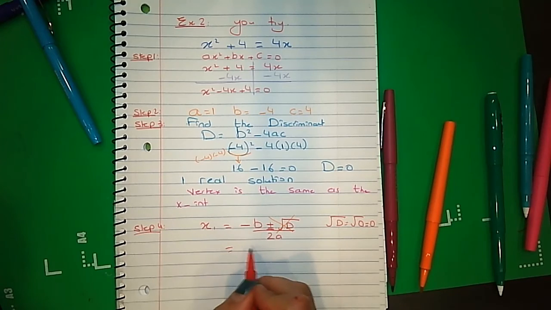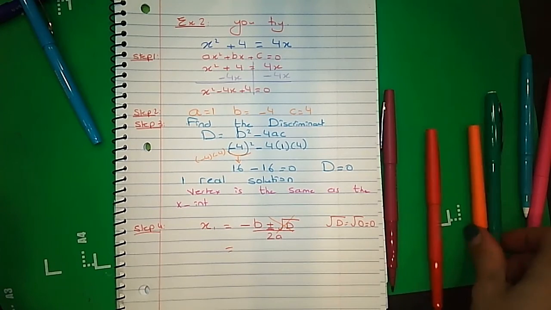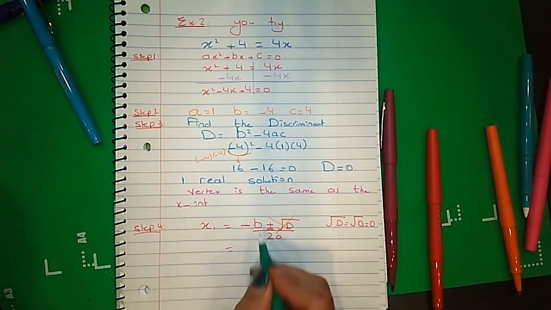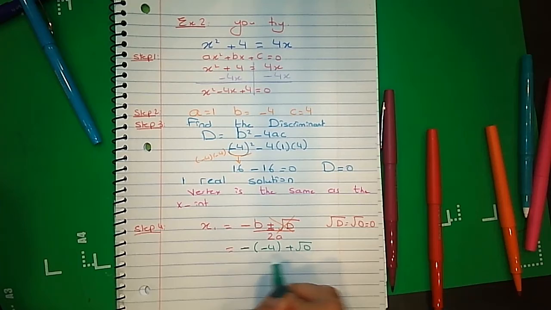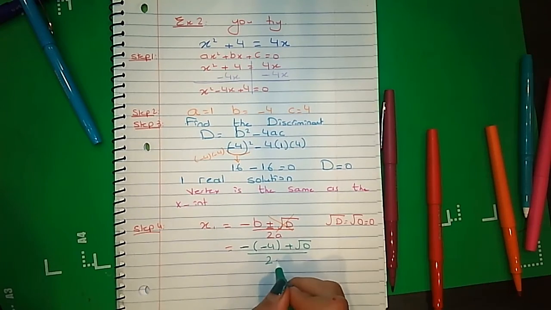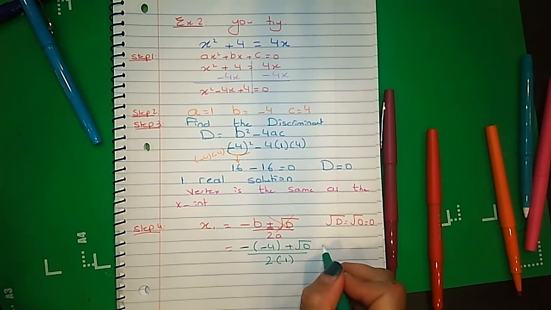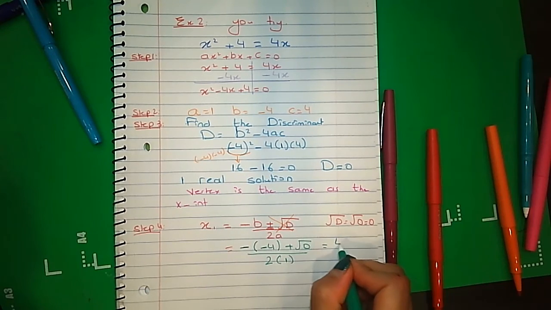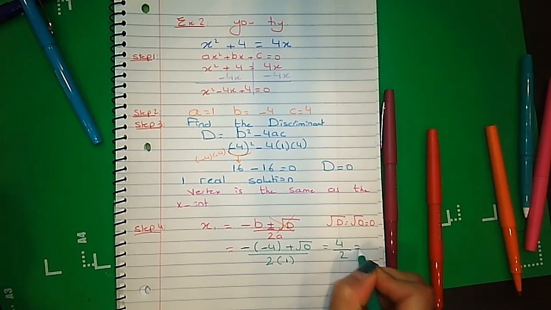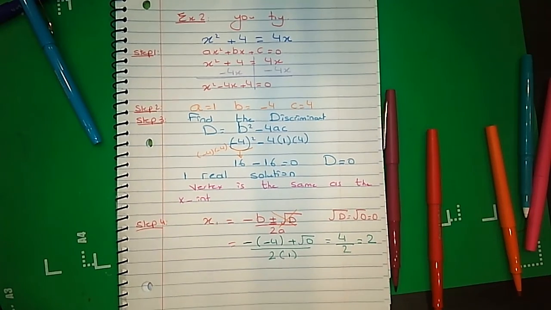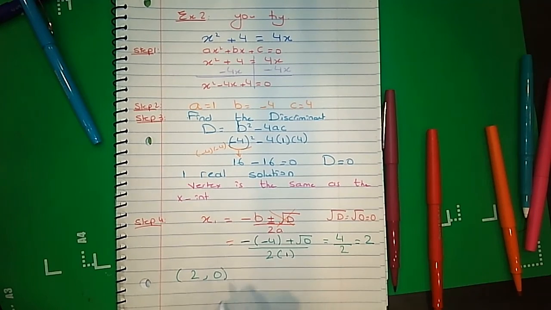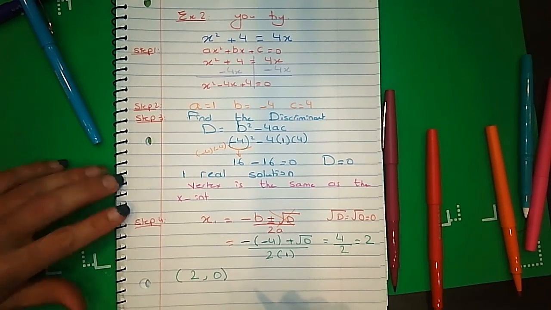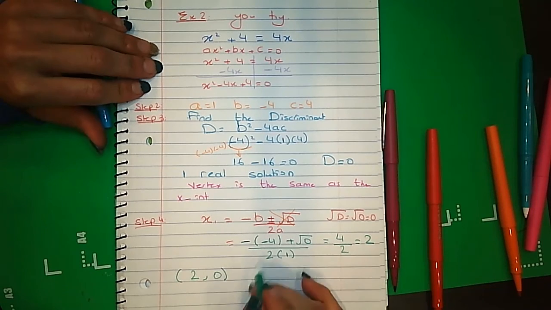And I will have negative b, which is negative negative 4 plus square root of 0 over 2, and a is 1. Okay, that would be 4 over 2, which is 2. So here I have 2 comma 0. That is going to be my solution.